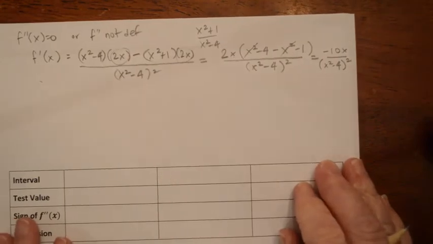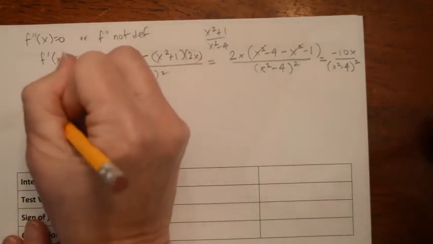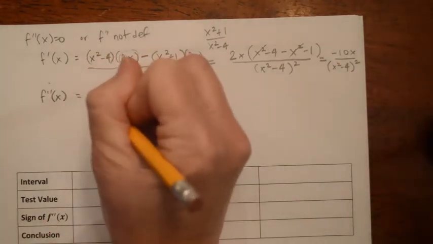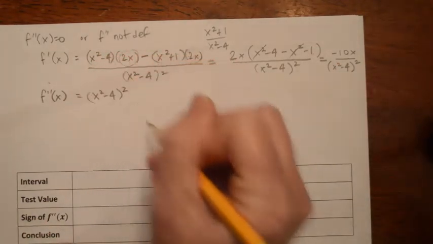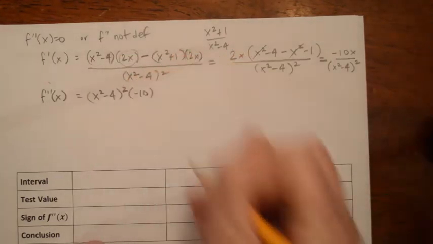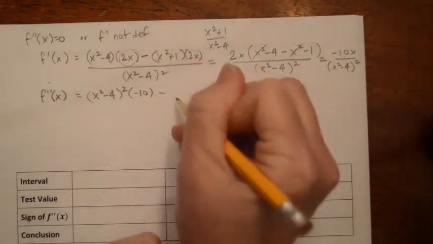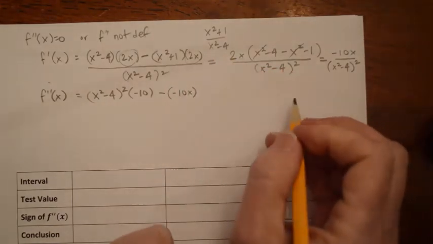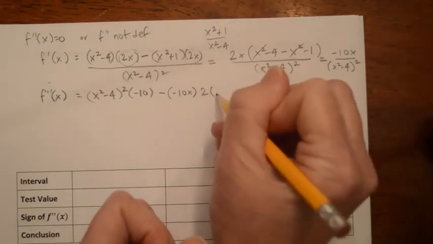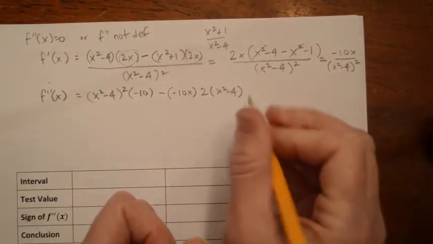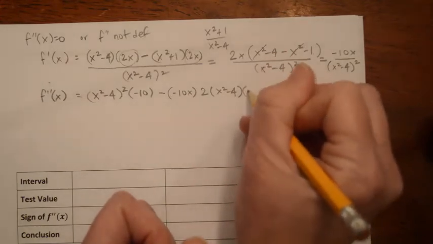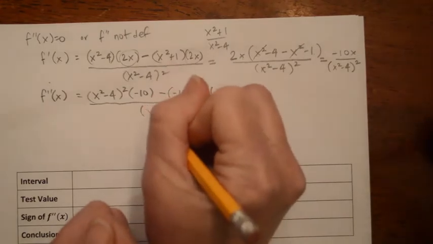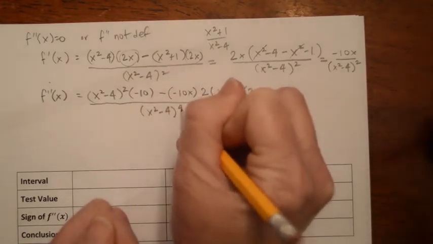All right, now let's take the second derivative. So f double prime of x is the bottom, x squared minus 4 squared, times the derivative of the top, which is negative 10, minus the top, negative 10x, times the derivative of the bottom. We're going to have to use the chain rule here. So this is going to be 2 times x squared minus 4. Decrease the power by 1, so it goes to 1, and then take the derivative of the inside. And that is all over the bottom squared, which is x squared minus 4 to the 4th.